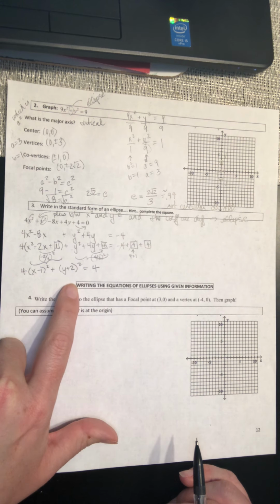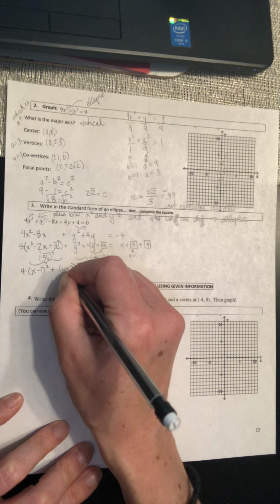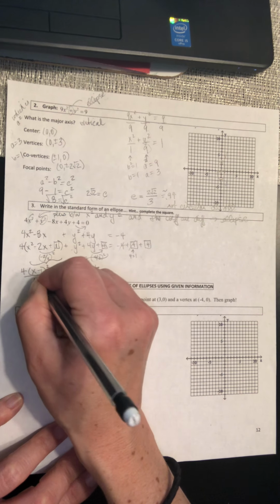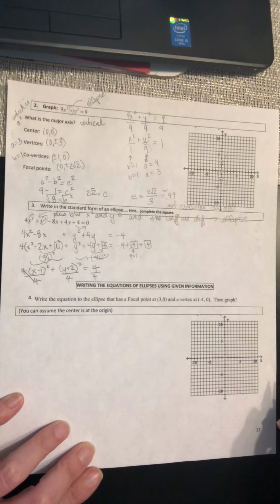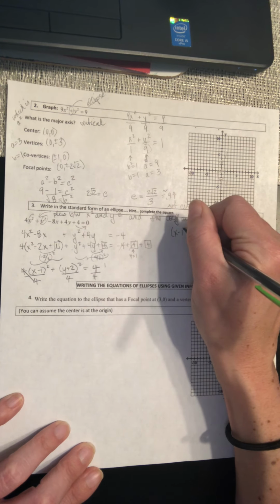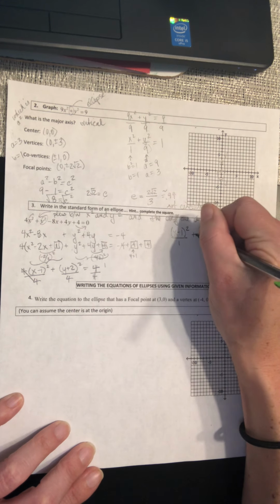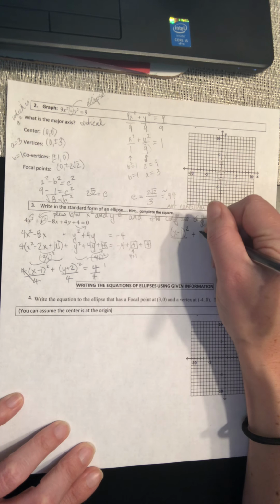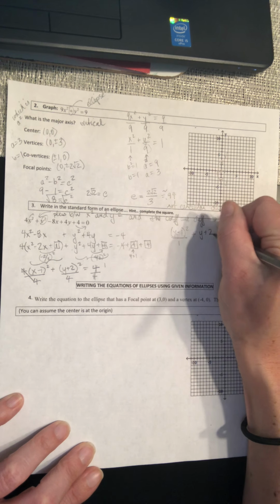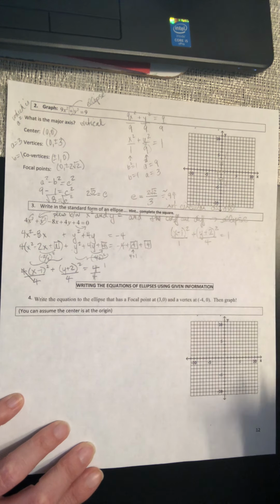Now I have to have this equal to 1. So I'm going to divide through by 4. Then this will become 1, that'll become 1. So my equation now is x minus 1 squared, and you can put that over 1 if you want, plus y plus 2 squared over 4 equals 1.